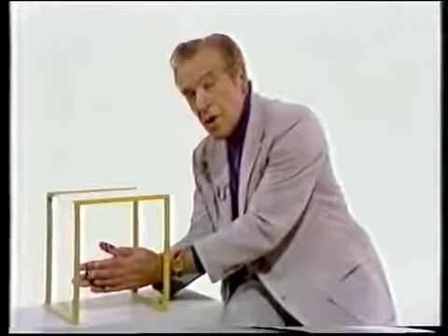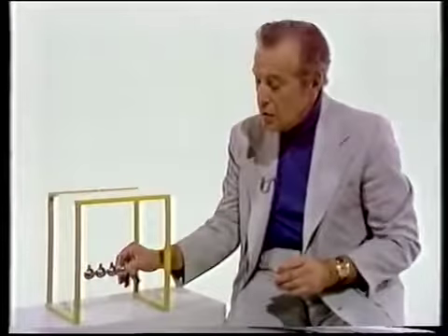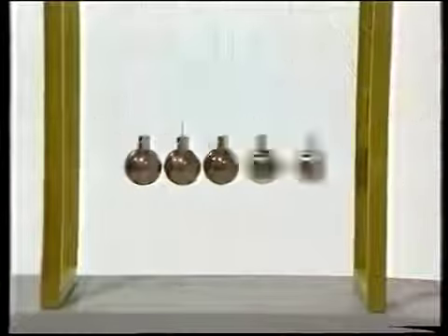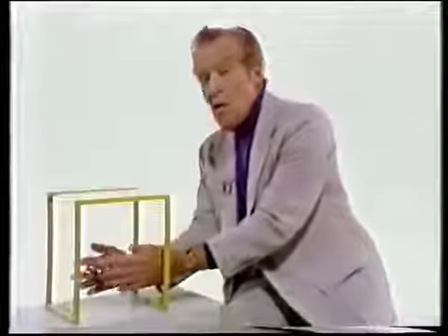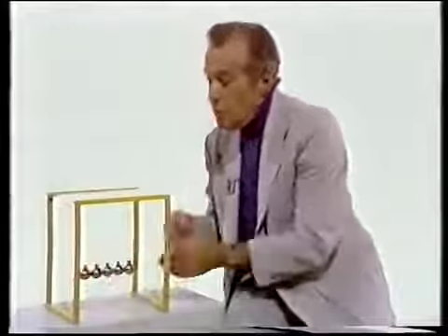We can repeat it using effectively twice the mass. And the same thing happens. But now, let's use bodies of different masses.